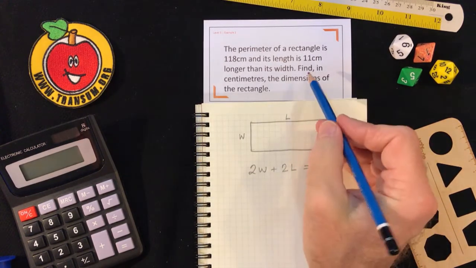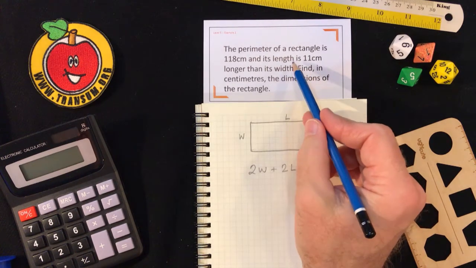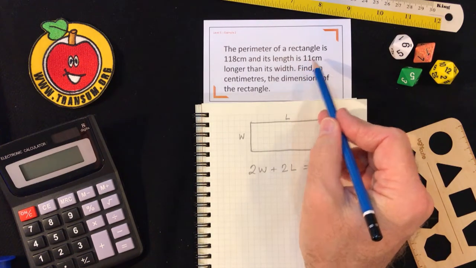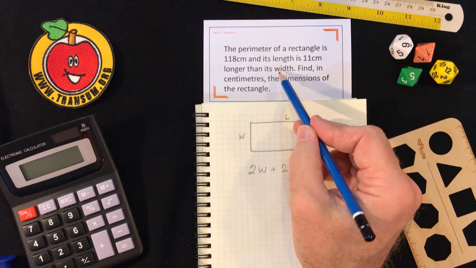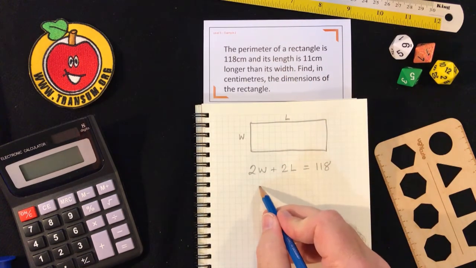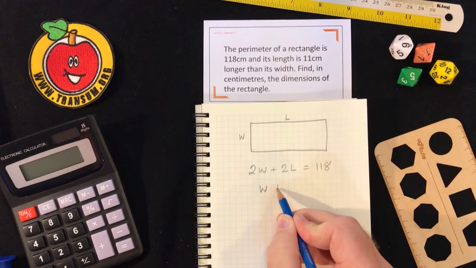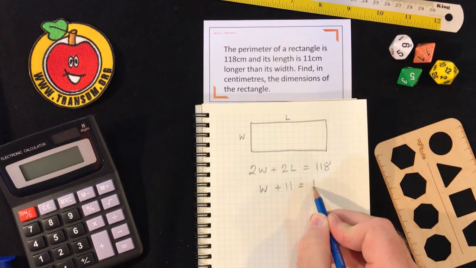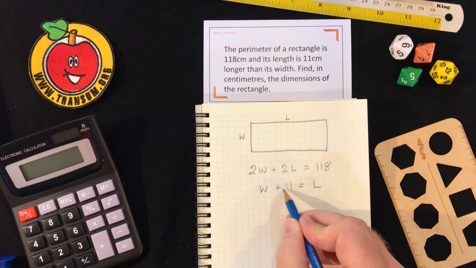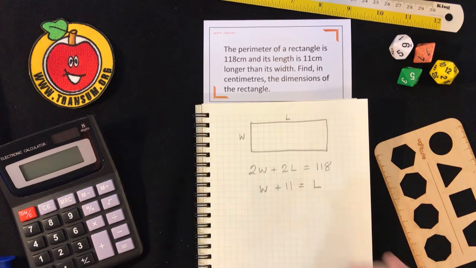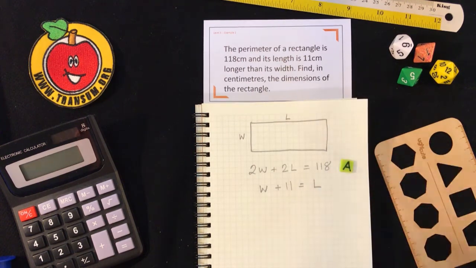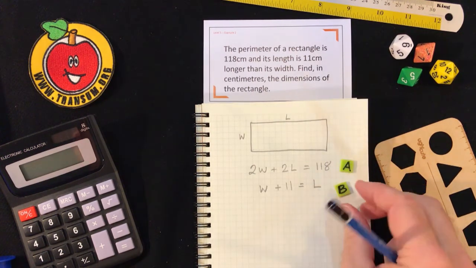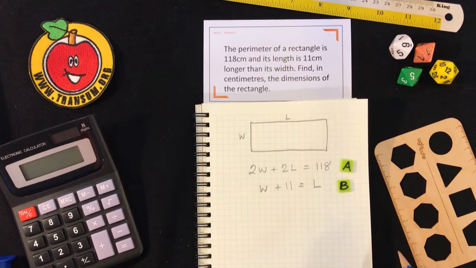And then it says that its length is 11 centimeters longer than its width. Right, so if I have its width and I add on 11, I will get the answer L, because the length is 11 centimeters more than the width. It looks very much as though we have two simultaneous equations with two unknowns.